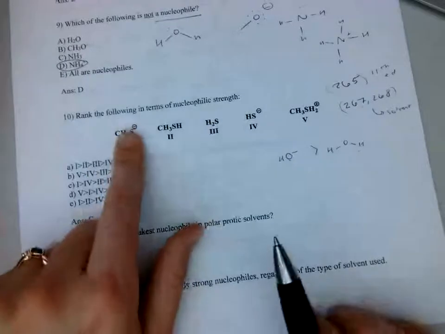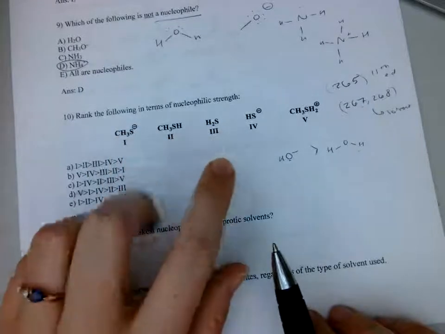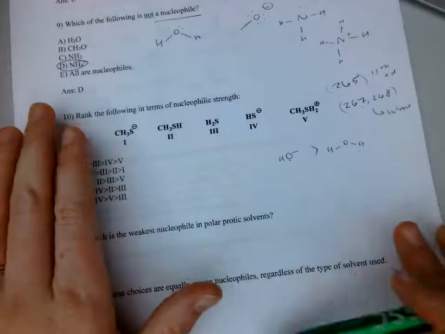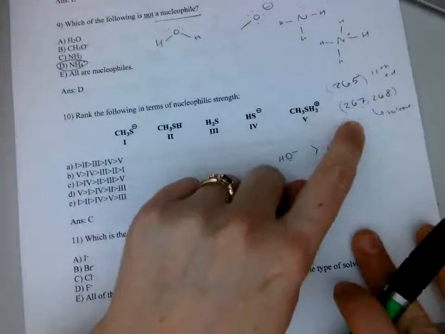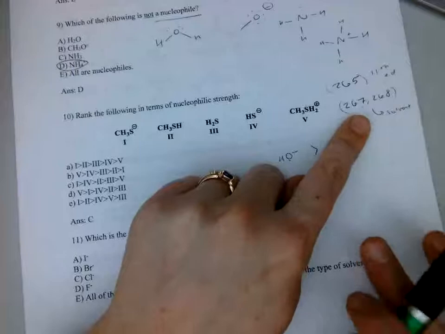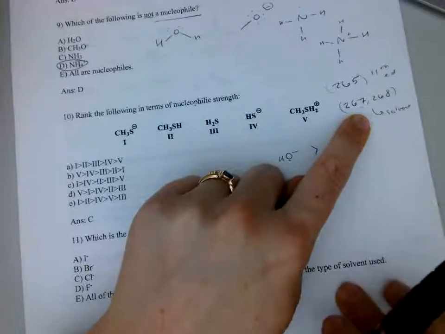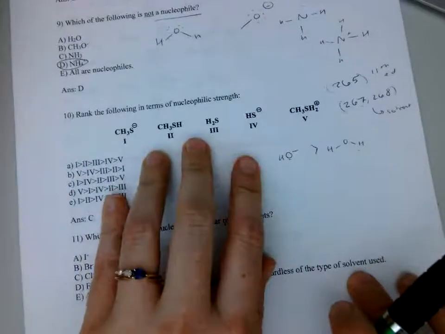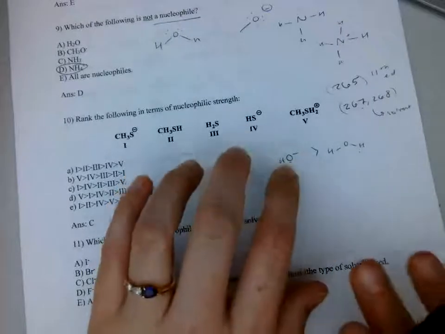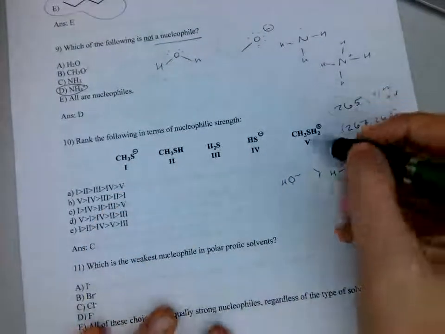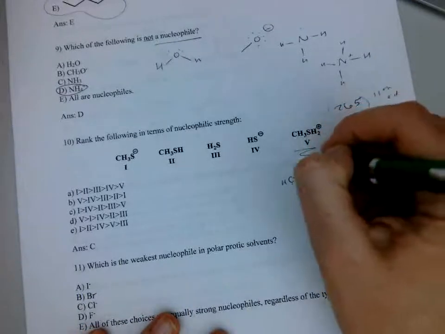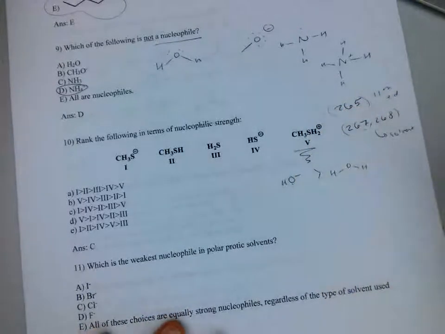But if this was a sulfur and this was an oxygen, then it wouldn't necessarily parallel basicity. And if you have a series of atoms in a different solvent, that's going to impact the nucleophilicity differently as well. But we all have sulfur here, so we can just basically look at this the same as a base. So we can know for a fact that this is going to be the most positive.